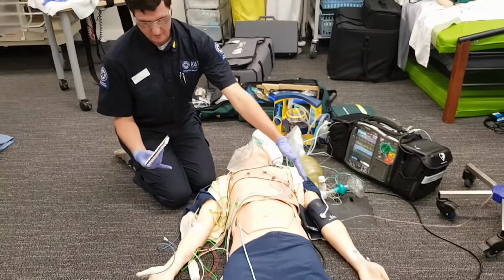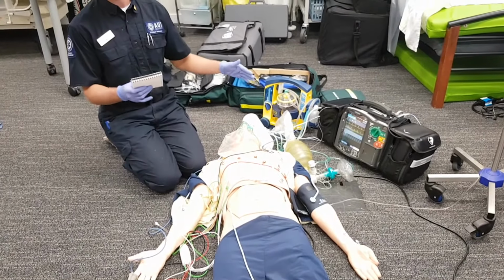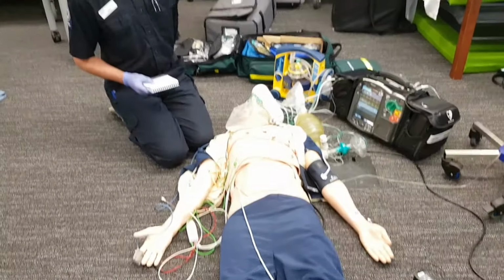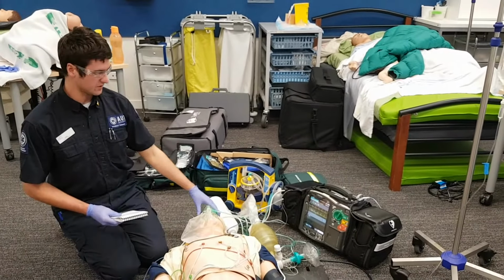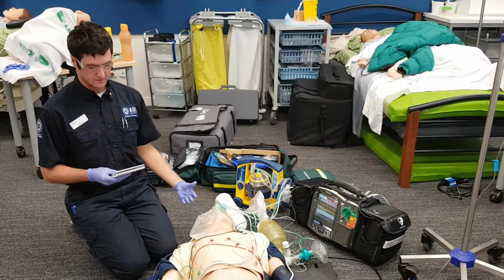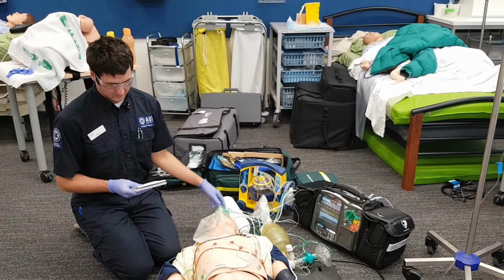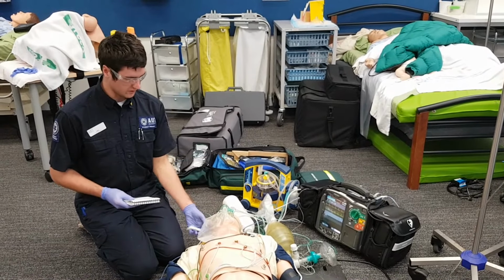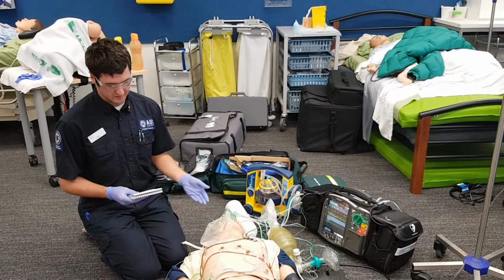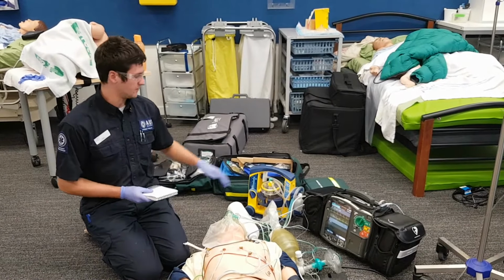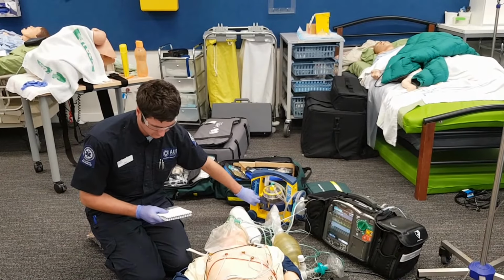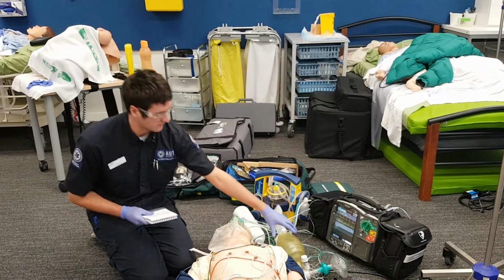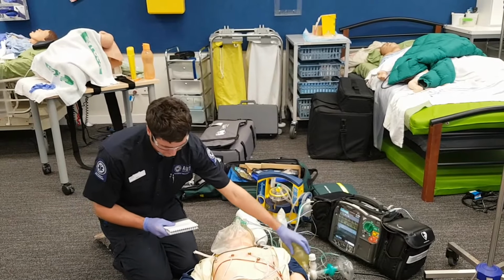I've gained IV access in 2 sites. I've prepared a running line of sodium chloride, positioned my patient for optimal airway. I've placed an ET tube holder underneath the patient's neck. I've ensured my suction is working by turning it on and off. I've got my manual ventilation bag prepped.